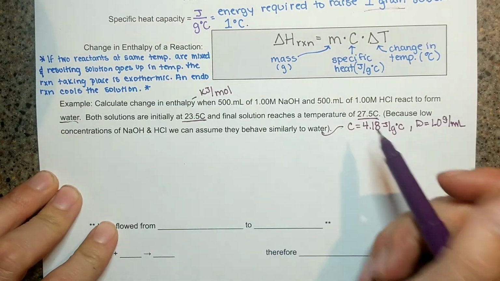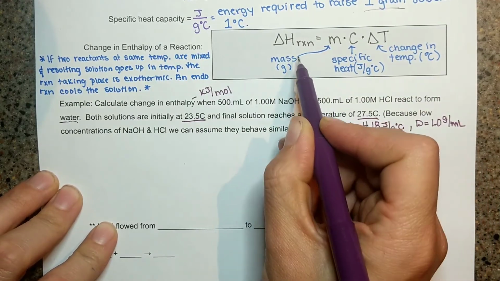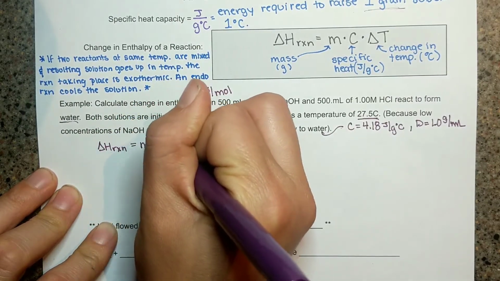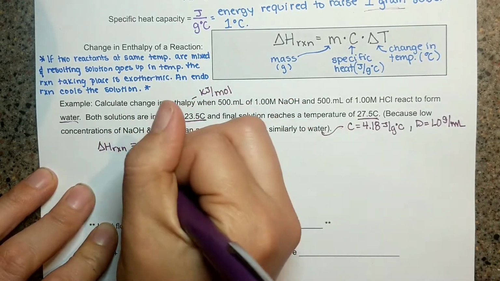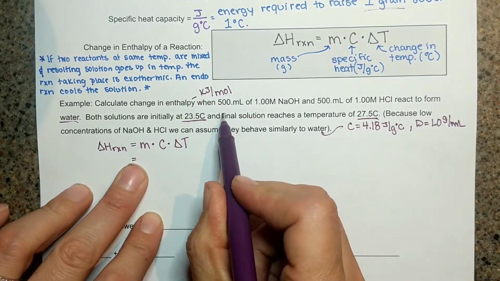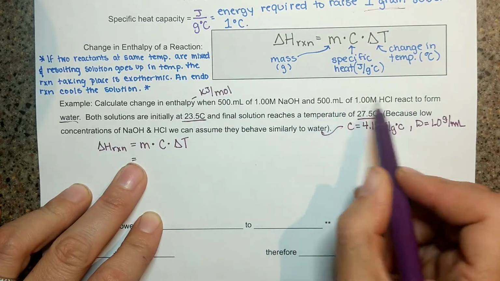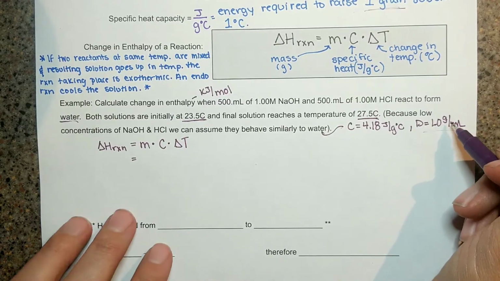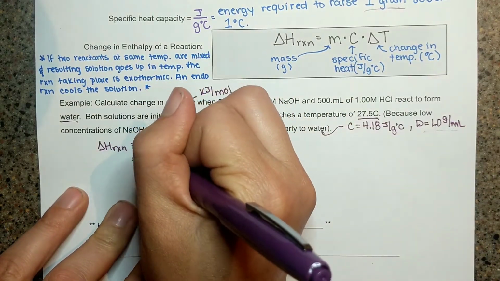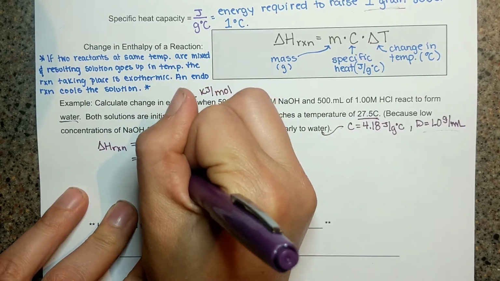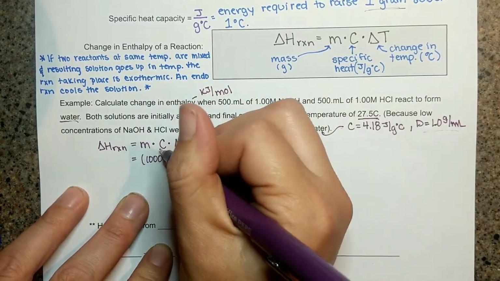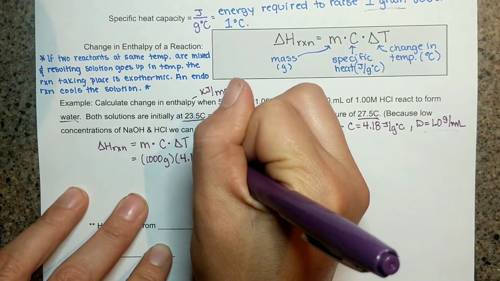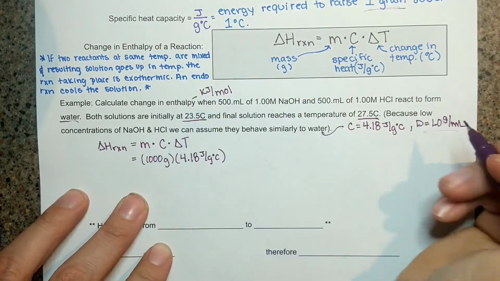So my formula for my change in enthalpy of a reaction, or my delta H, is equal to mass times specific heat times change in temperature. Now I am told my volumes, I have 500 milliliters of one and 500 milliliters of the other, and because we're saying the density is pretty close to water, for every 1 milliliter it has a mass of 1 gram, so I can say that I have 1,000 grams of solution. My specific heat here we're going to assume is like water because of the low concentration, so my specific heat is 4.18 joules per gram degree Celsius.